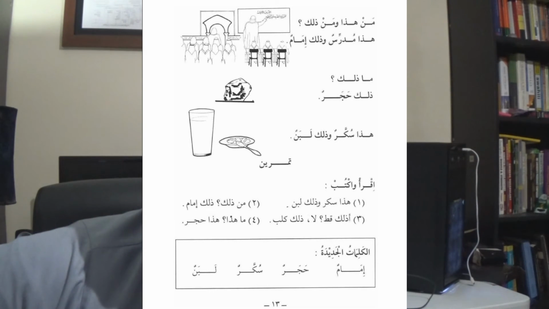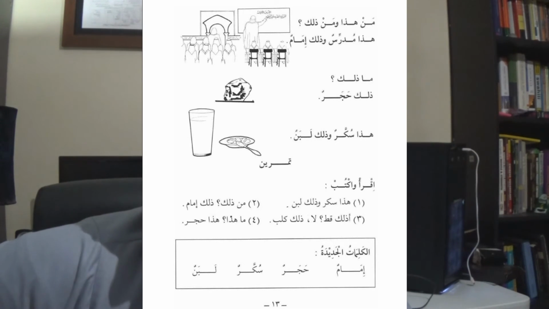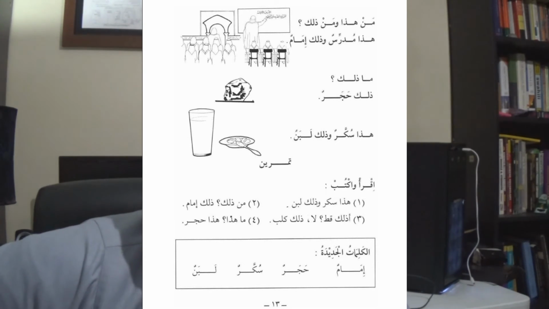So now it's saying this is a sugar, and that is a milk. It sounds funny in English to put a in front of those things, but in Arabic that's what they do. So sukkar is sugar, and laban is milk. However, even modern standard Arabic and even the classical Arabic, in literary form only, it even has dialects, believe it or not.